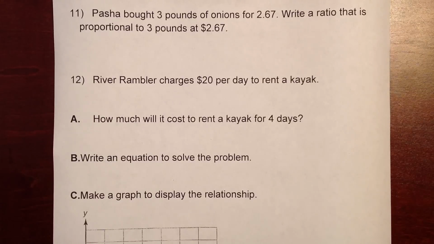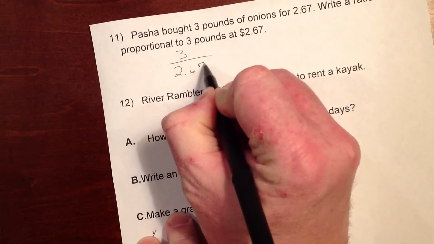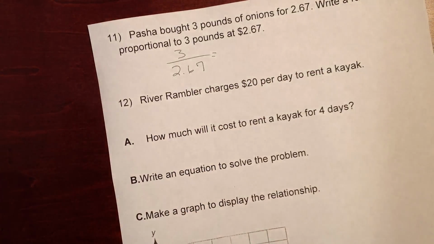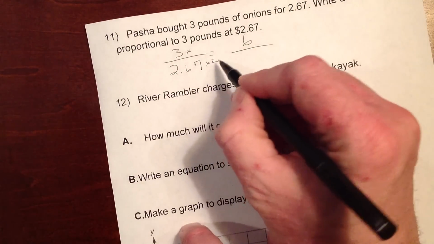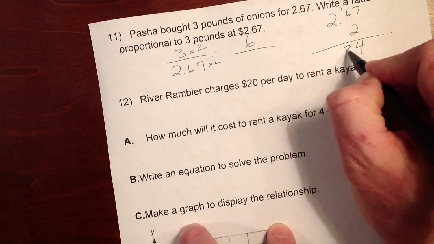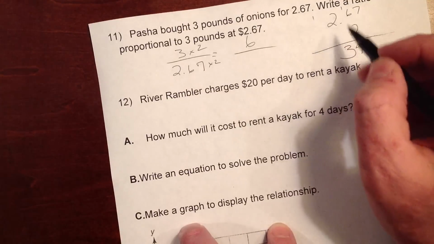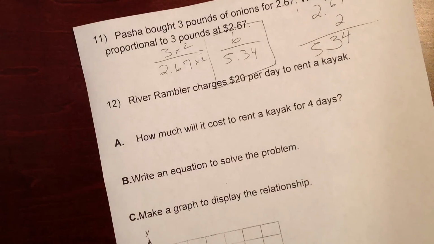Here we have someone who has 3 pounds of onions for $2.67. Write a ratio that is proportional to 3 pounds for $2.67. All we simply have to do here is say, look, we got 3 pounds of onions for $2.67. What is equal to this? Well, if I'm saying is it equal to this amount, what I would do is cross multiply like we learned back before Christmas break and solve for x. But this is asking us to come up with one that is equal to it. So all we need to do is simply multiply both sides by any number we want to. This will be 6. Let's multiply this by 2. 267 times 2, that's 4. Carry the 1, that's 13. Carry the 1, this is 5. 5.34. And you can multiply that by 10, you can multiply it by 20, anything you want to do.